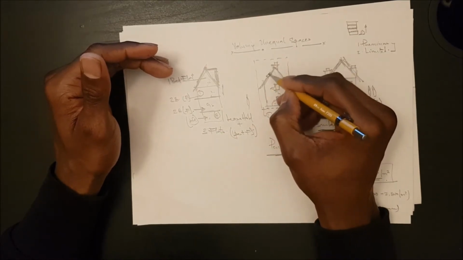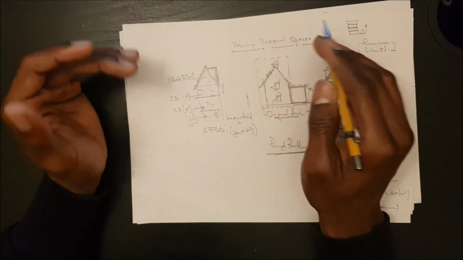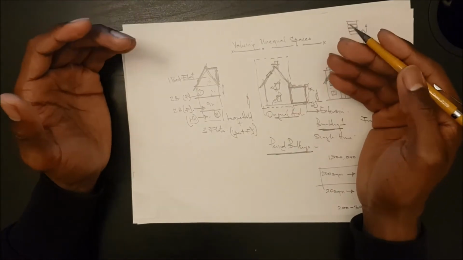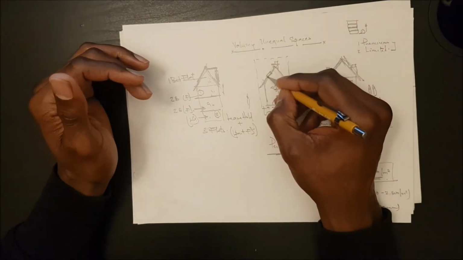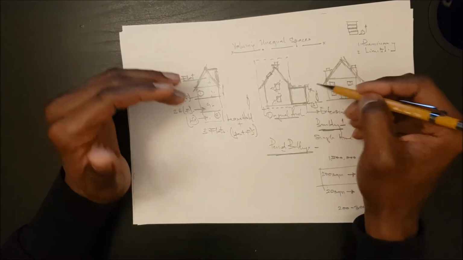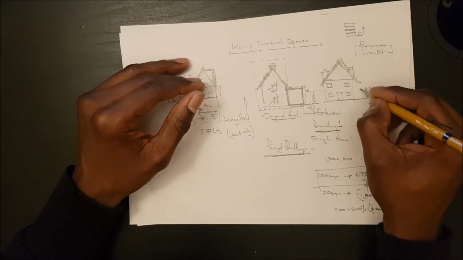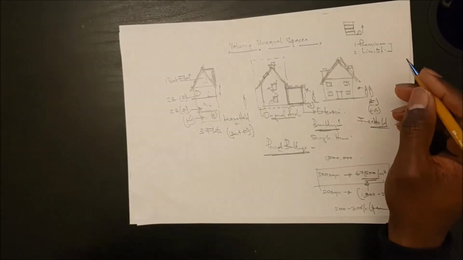Typically, if the loft has been converted, you would see roof lights. Not always. For new buildings, these are designed in. For existing buildings, you will see roof lights. But sometimes you may not see any roof lights because the extension is obvious from the rear part of the building or from the side. So keep that in mind.